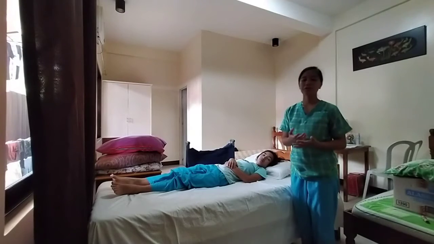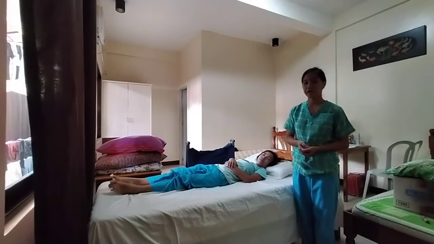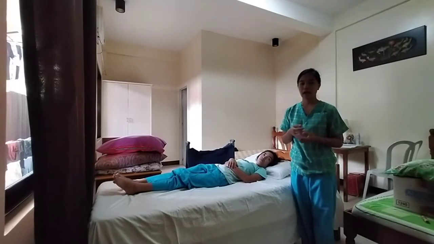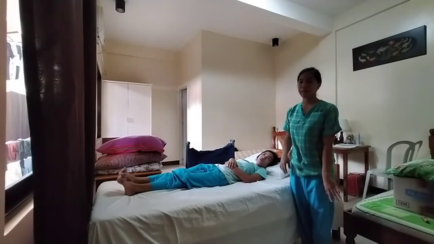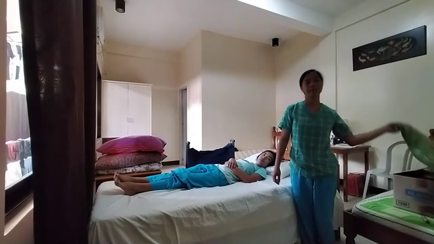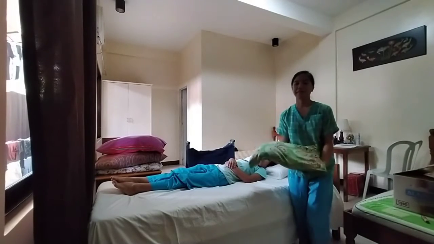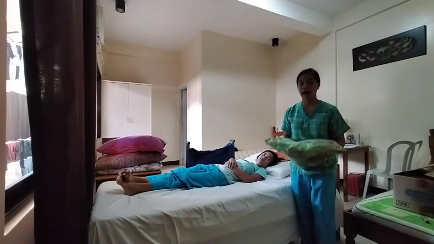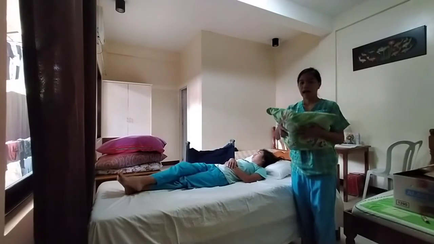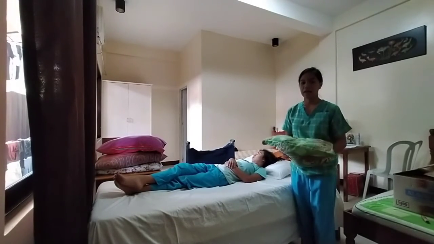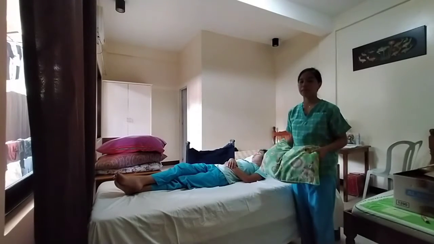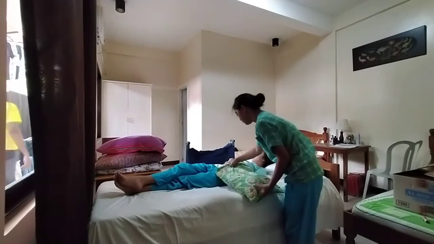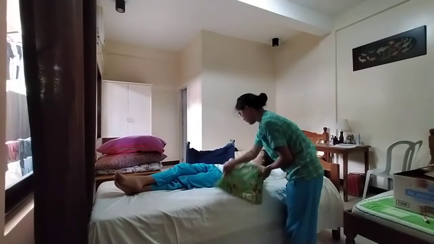And the next procedure is prepare a pillow for the support of the client. Frequently a heavy-breasted client will need a pillow under the abdomen for the comfort of the client. A very thin client might be comfortable with a small pillow under the iliac crest. So, ma'am, nilagay ko lang po dito.